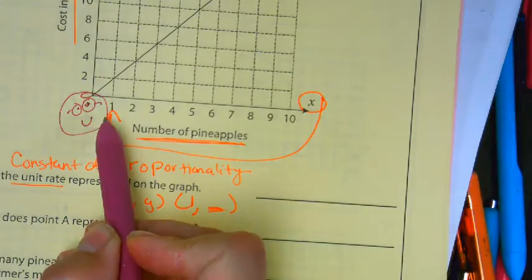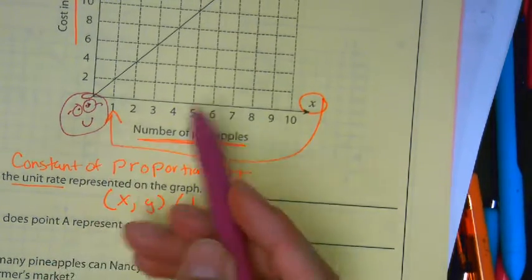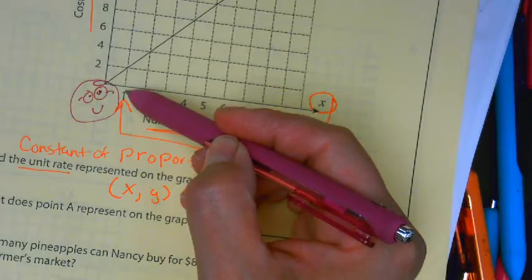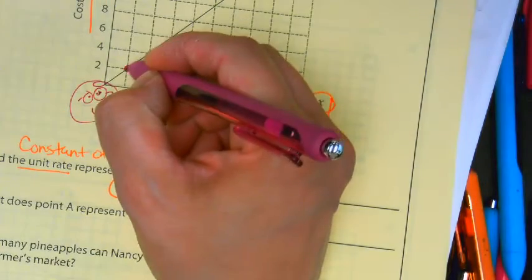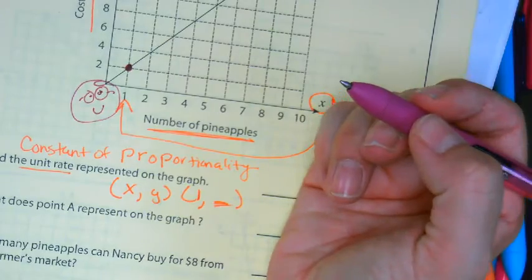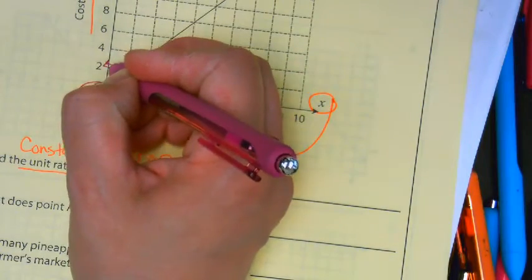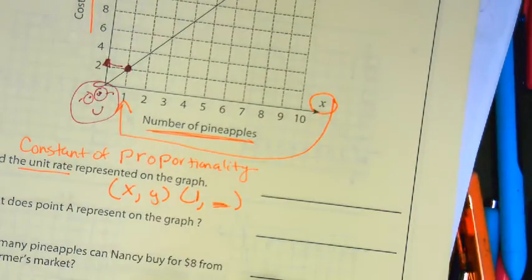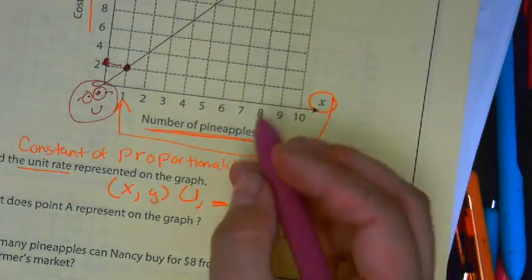Now you should be like, yay! If we have a 1, then the math is going to be so much easier. So look for the 1. Then you look for your line. Here's my line, here's my dot. I have to actually create the dot. Then I look for what's the Y. What is the value of the Y? 2.